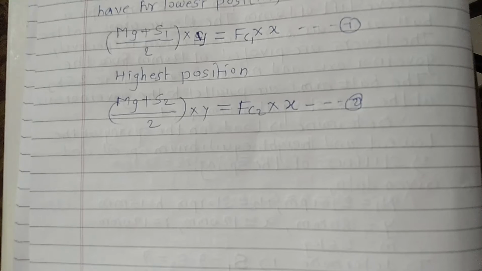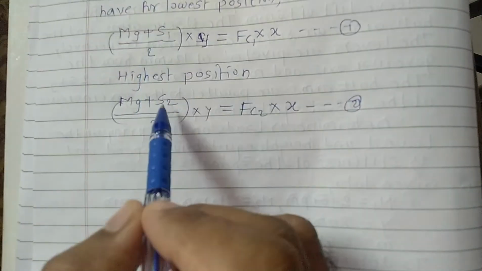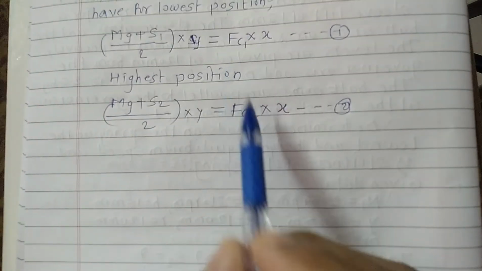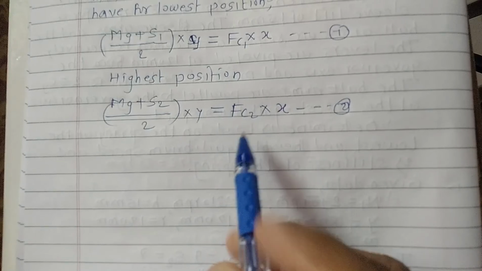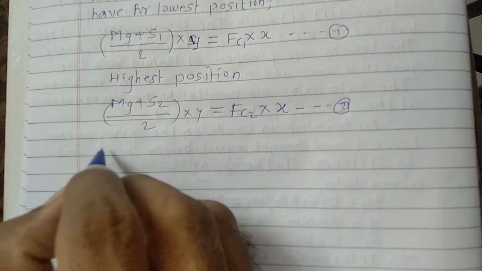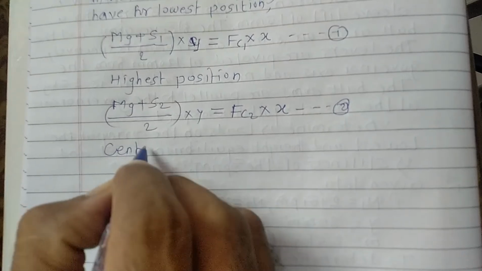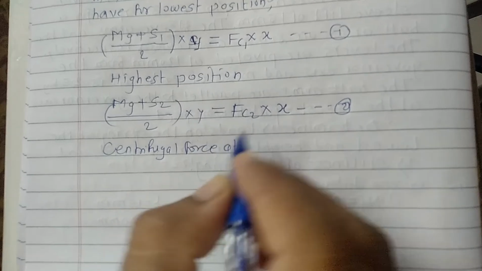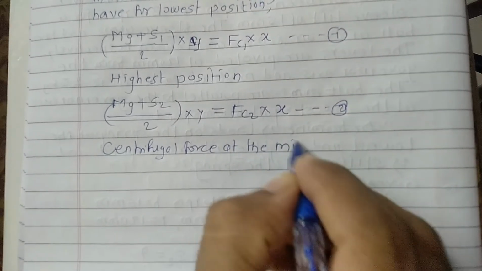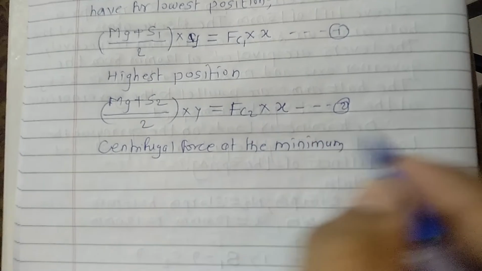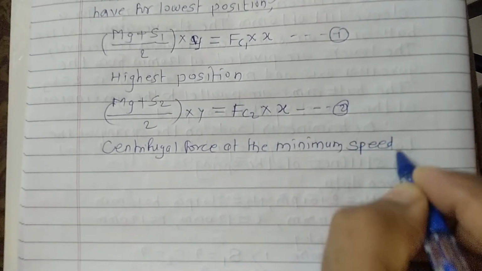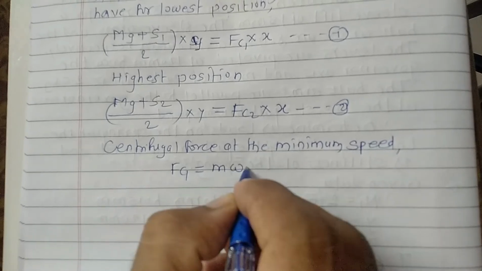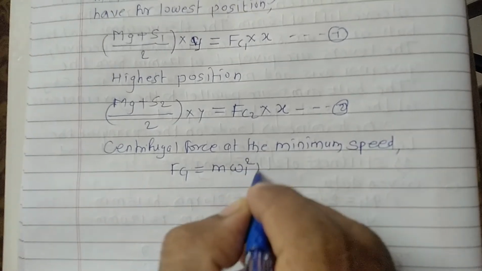Now for calculating s1 and s2, we need the values of Fc1 and Fc2. So how can we get Fc1? This Fc1 is nothing but the centrifugal force at the minimum speed. So Fc1 equals m into omega1 square into r1.